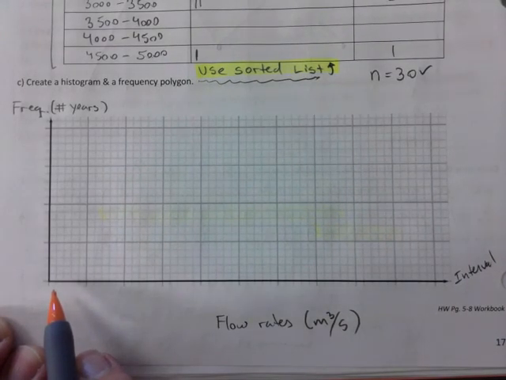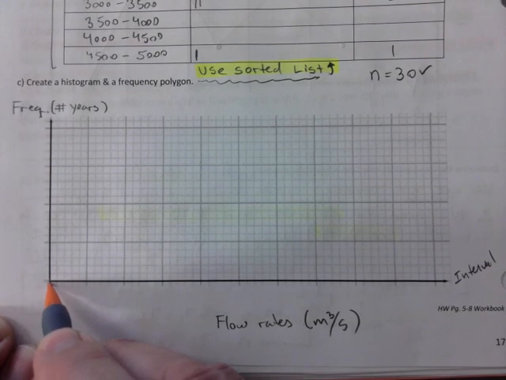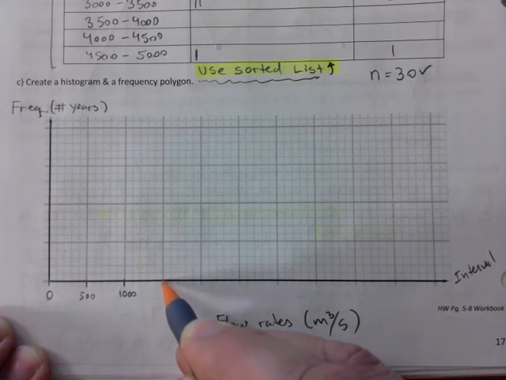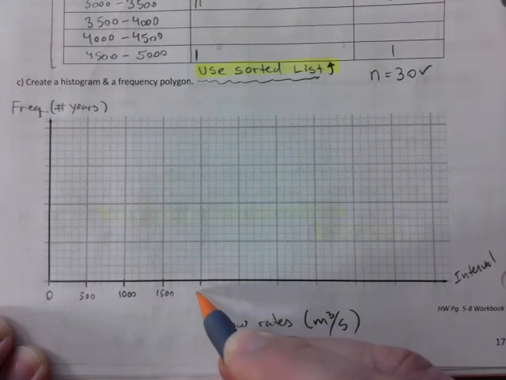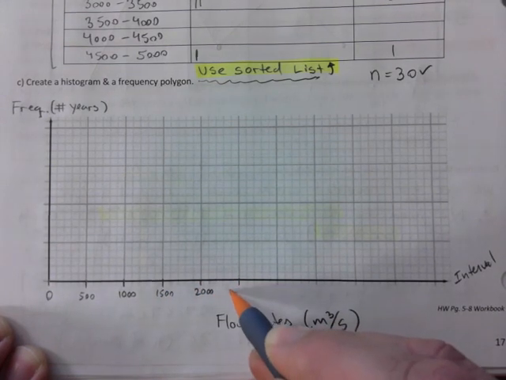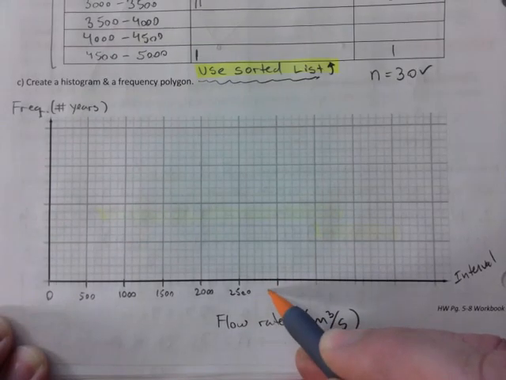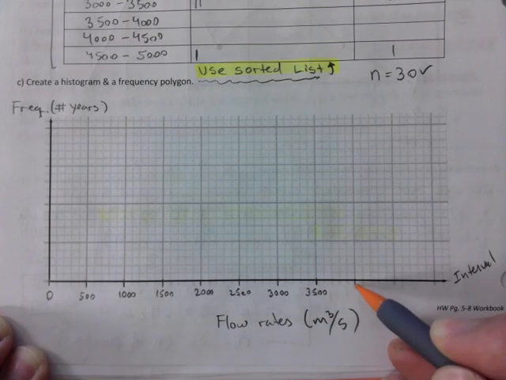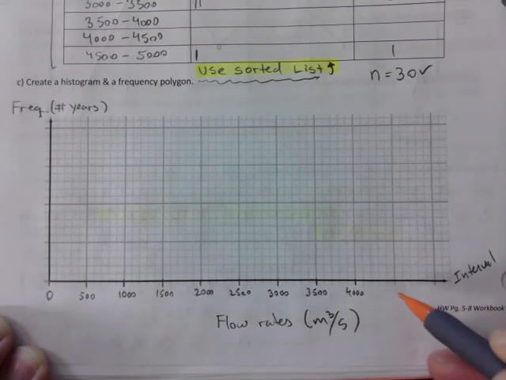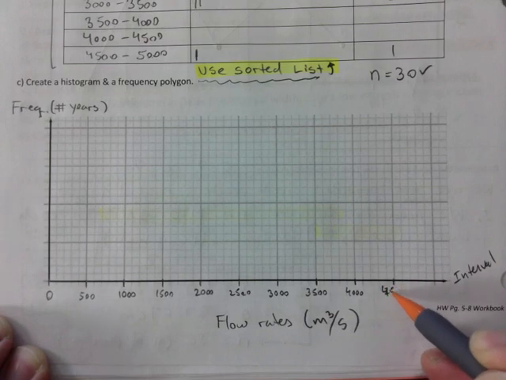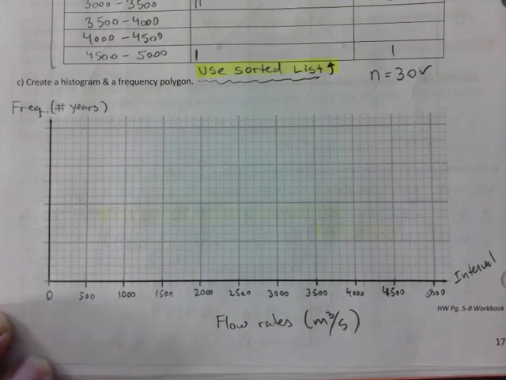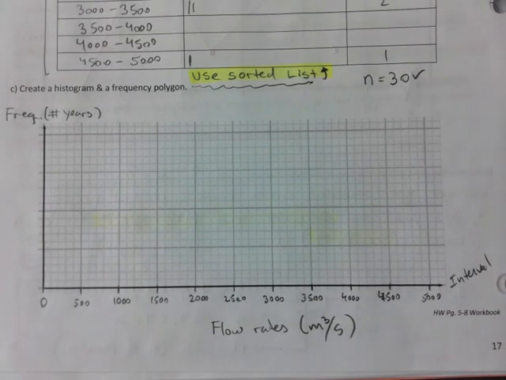I need to make sure I fit in, right? Actually, I start at 0 in this frequency table, so I'm going to start there. 0 to 500, then to 1,000, 1,500, 2,000. If I didn't give you a nice chart like this, you would still proceed the same way. Use a ruler. And it just fits perfectly because I thought it through beforehand.